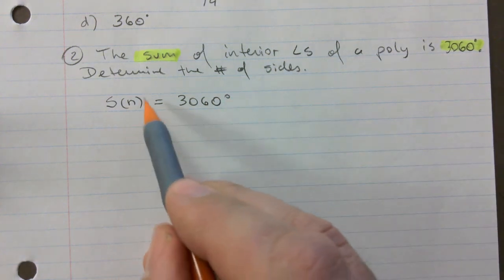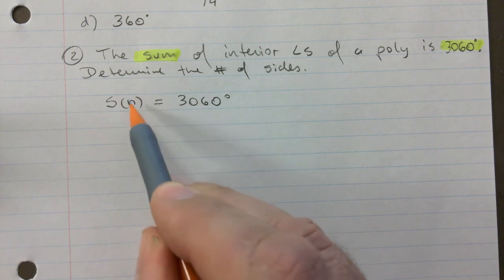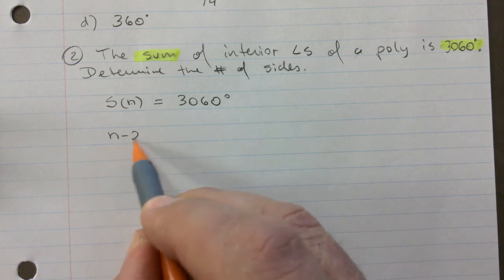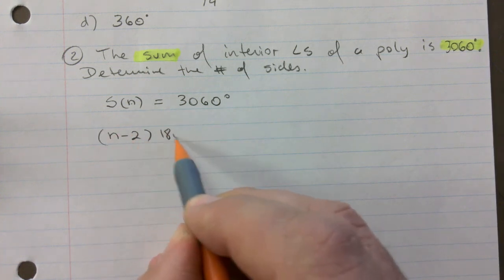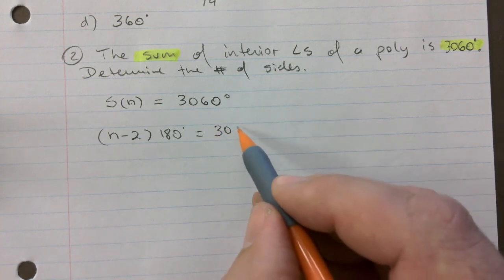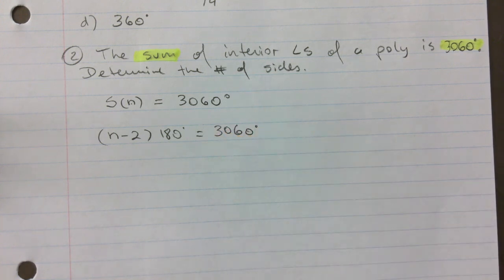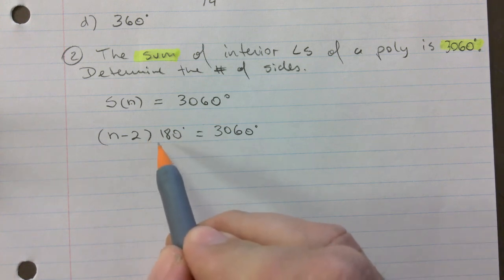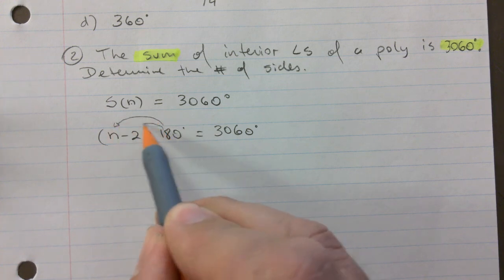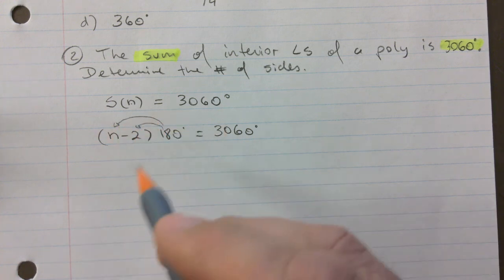So what you do, you don't want this there now. You're going to replace this left side with the actual formula. So it's saying n minus 2 times 180, that is equal to 3060. Don't forget to distribute here, folks. You got to distribute amongst both of those.